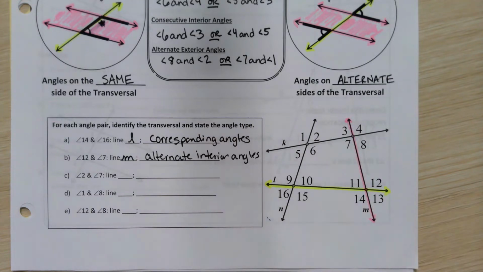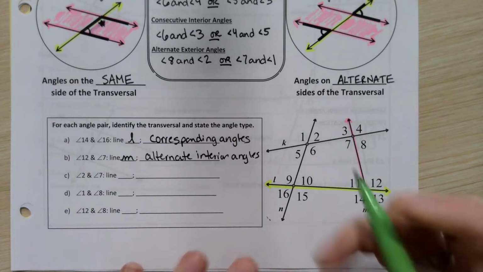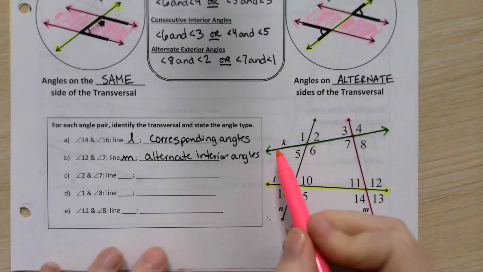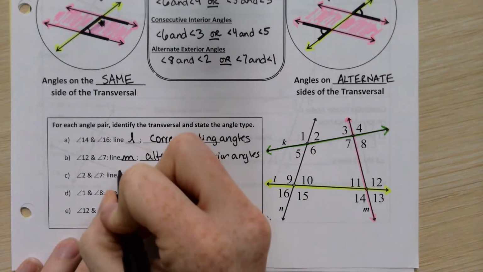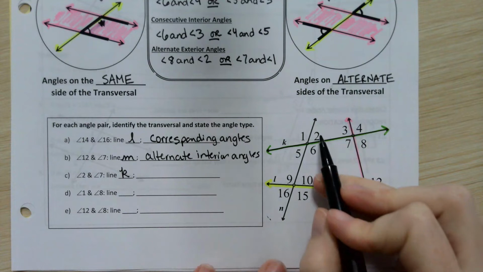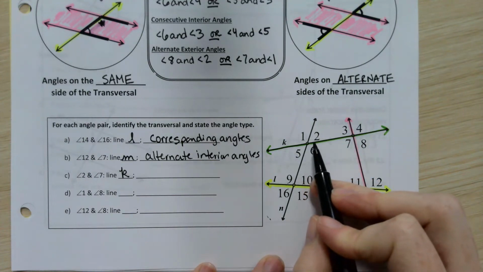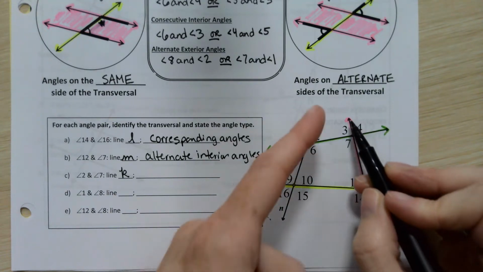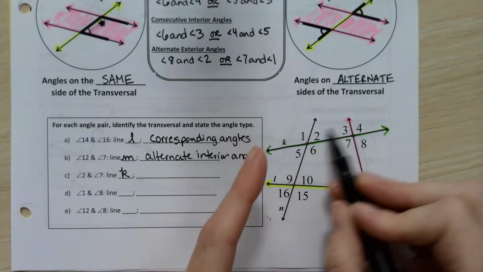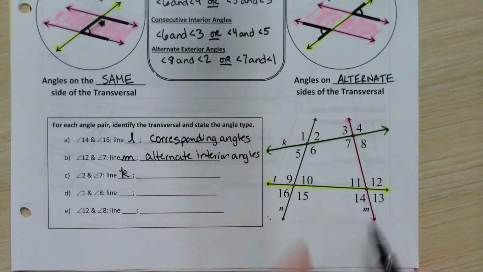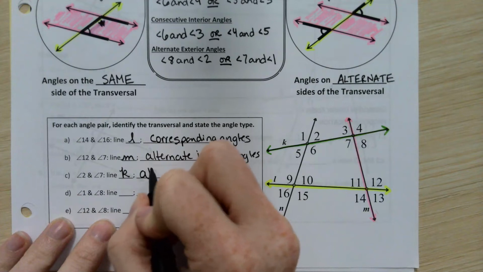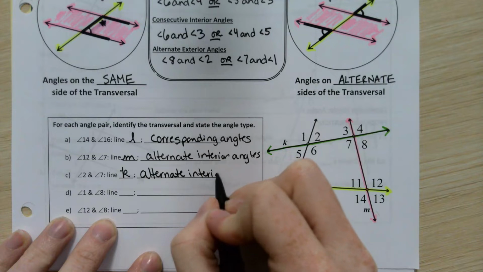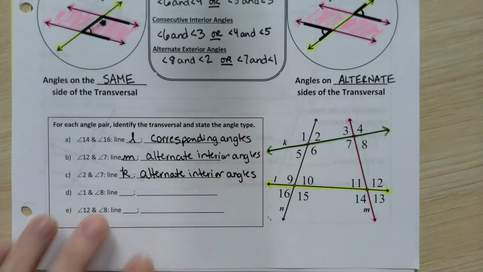I'm going to grab a third color, hopefully here. The line that connects them is going to be the transversal. So that looks like line K this time for a transversal. 2 and 7. 2 is above, 7 is below. They're on alternate sides of that transversal. And if I look at the other 2 lines, they're still trapped in that interior space between those other 2 intersected lines. So this is a second example, just like 12 and 7, of alternate interior angles. We're just using a different transversal this time.